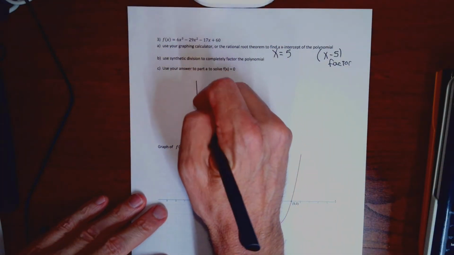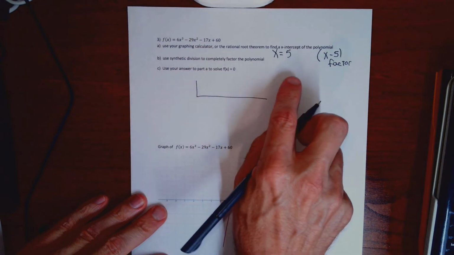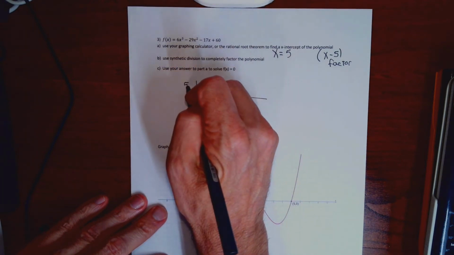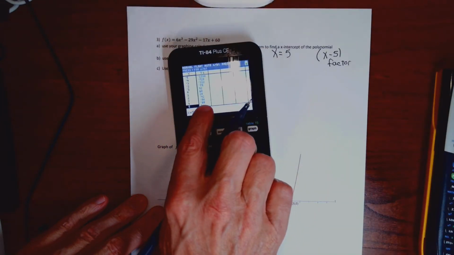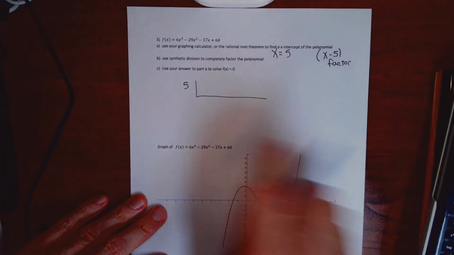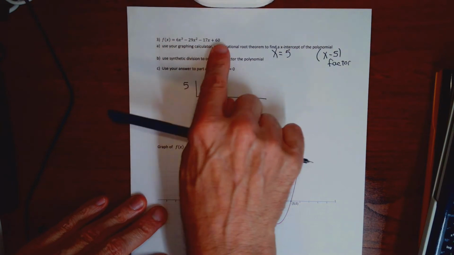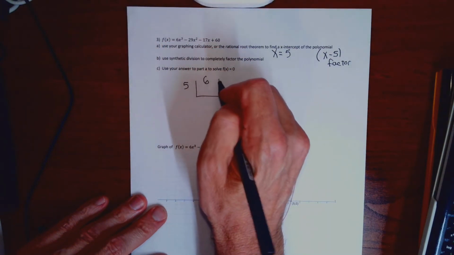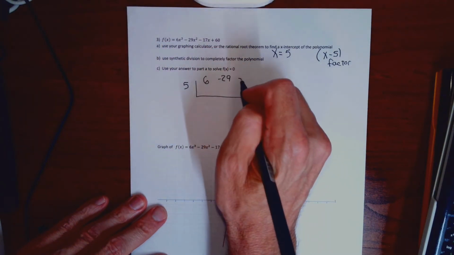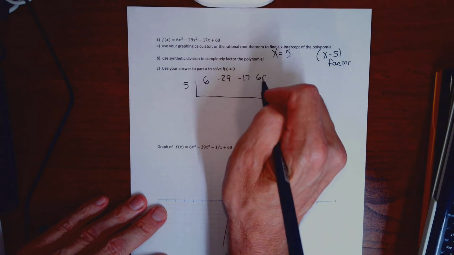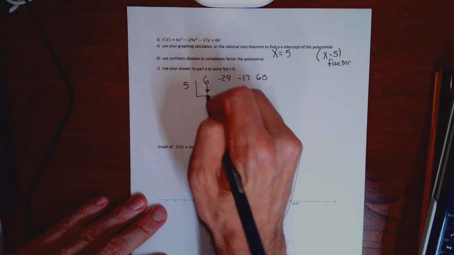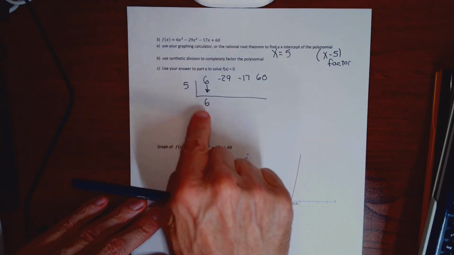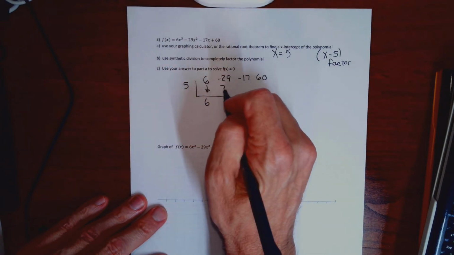I'm going to use my backwards upside down division sign. The 5 that I got from my table, the 5 that had a 0 next to it in the y column, I put outside the bar, and then the coefficients of 6, negative 29, negative 17 and positive 60 go above the division bar. I bring down the 6, then I multiply 5 times 6 is 30.